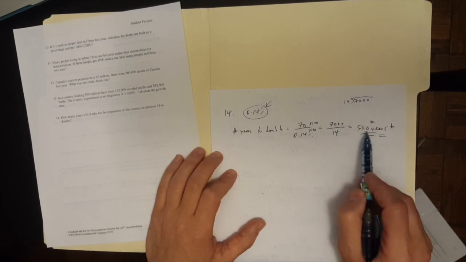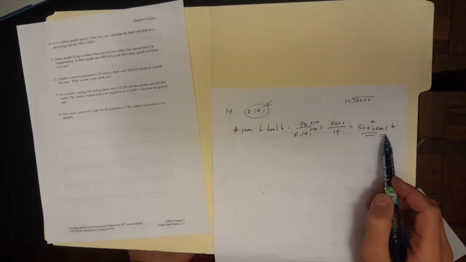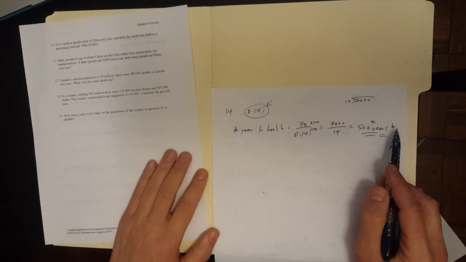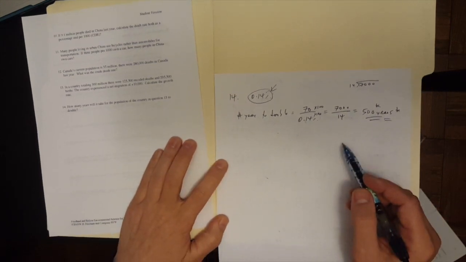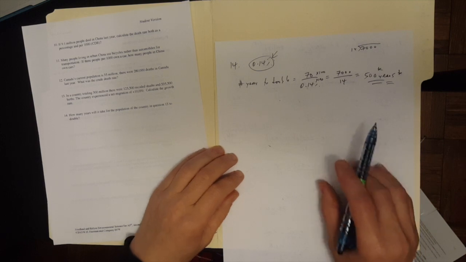So when I did that, I got 500 years. So that's a long time for a population to double. A very slow growing population. So why don't we do a problem where you have to do all of the work.